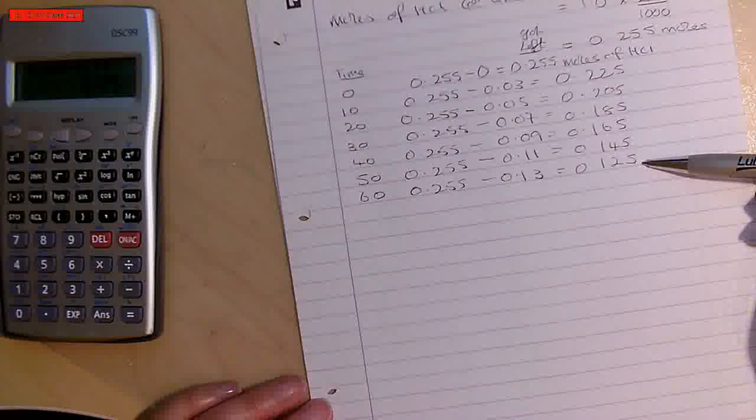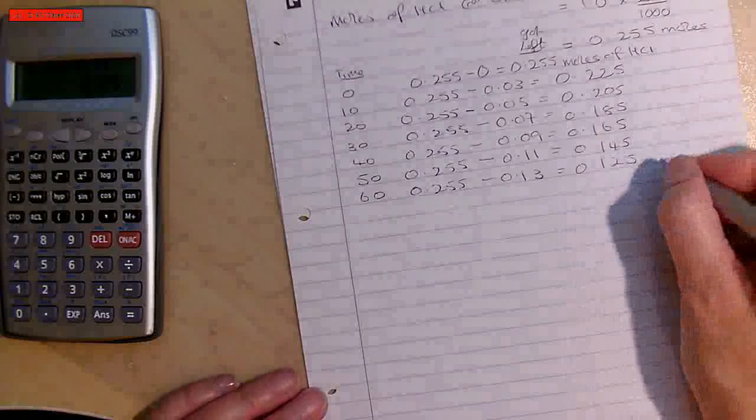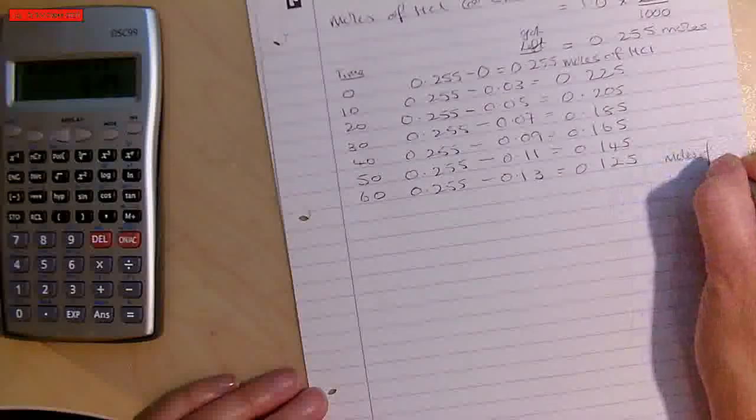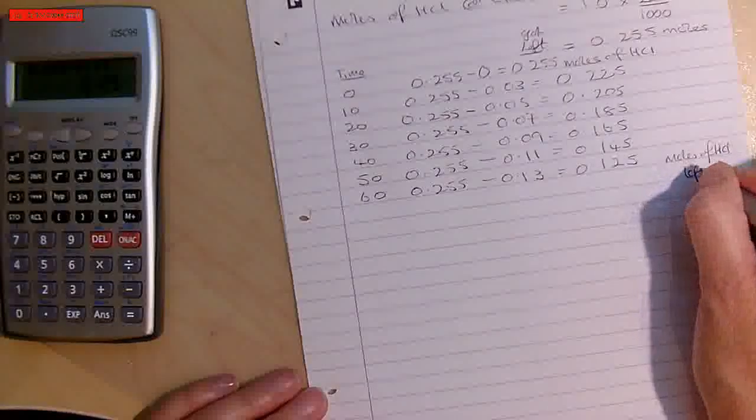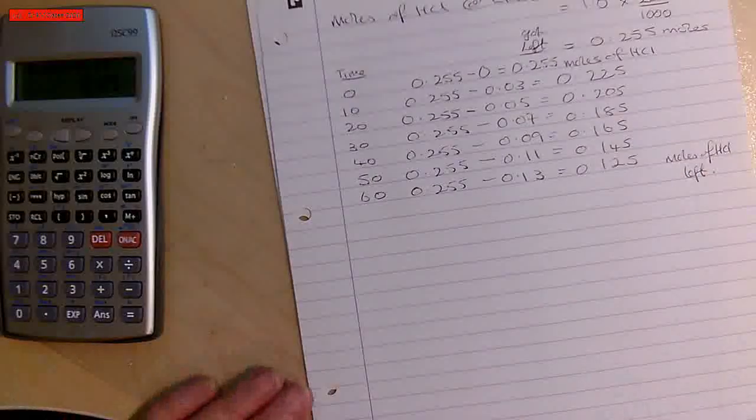After 20 seconds 0.205 moles, until we got to 60 seconds when all I had left was 0.125 moles of HCl. That's moles of HCl left.